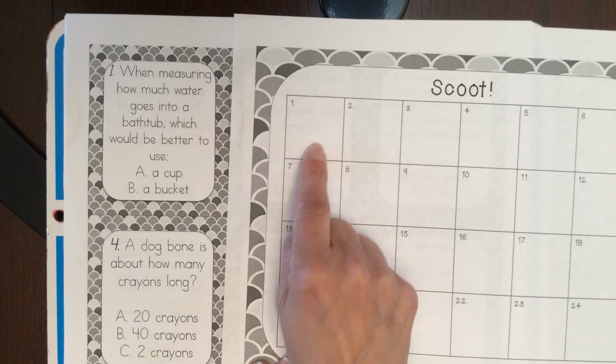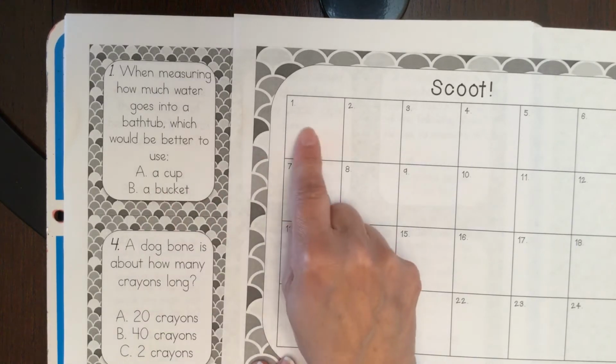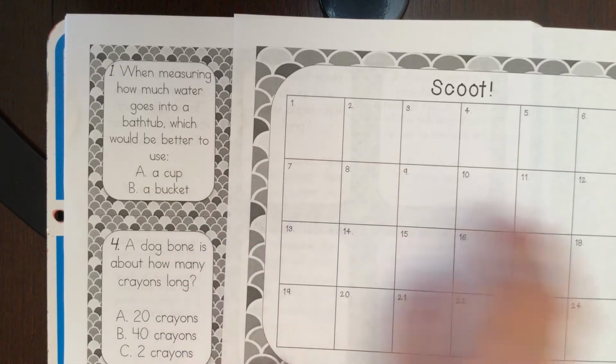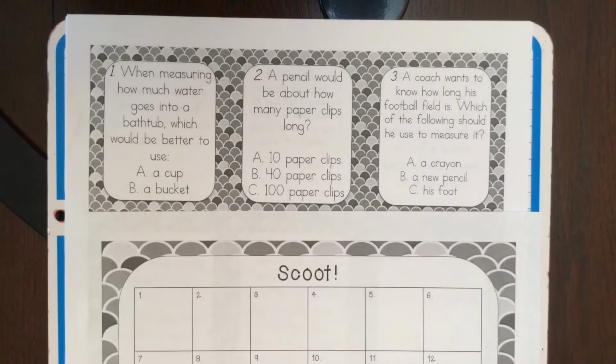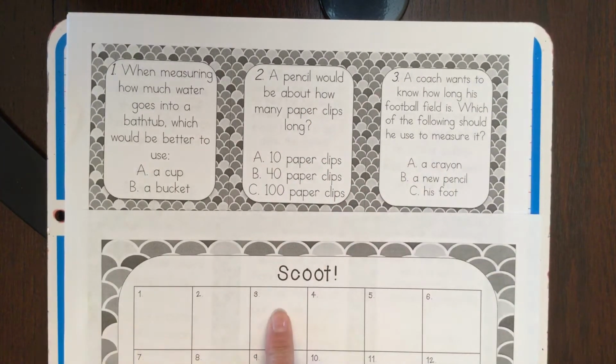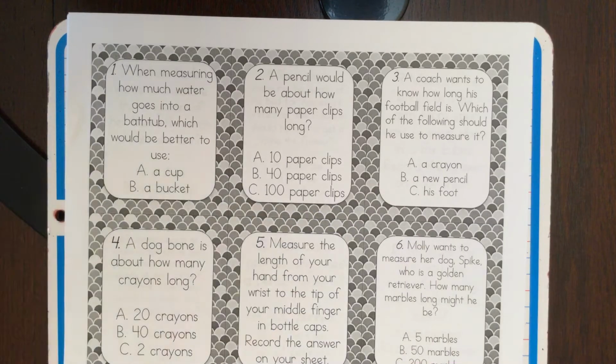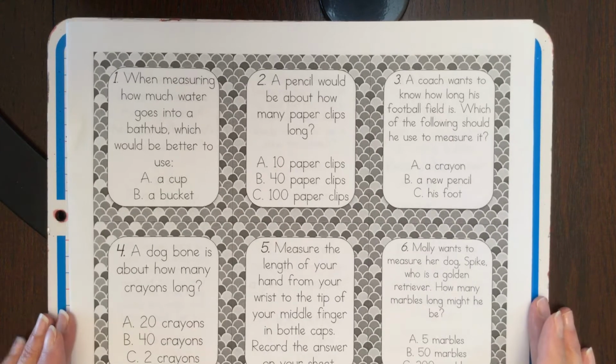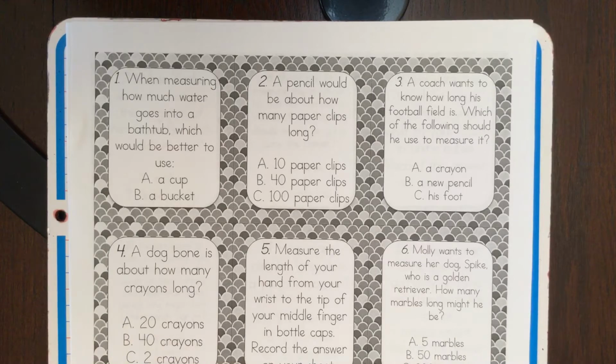If you think it's a bucket, you would write B. Then you move on to question 2, and question 3, writing each answer. Or if you're using paper with just the numbers 1 to 24, leave a finger space beside each number, and then put the answer that you think it is.